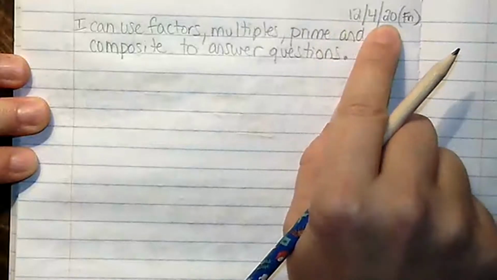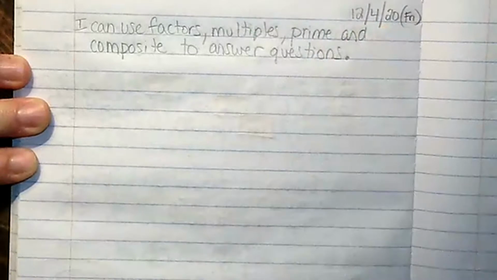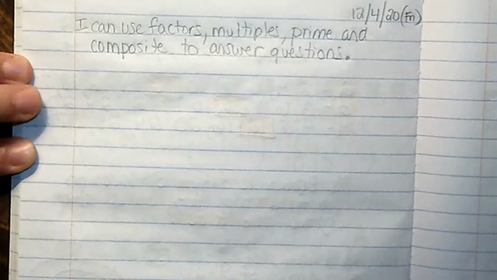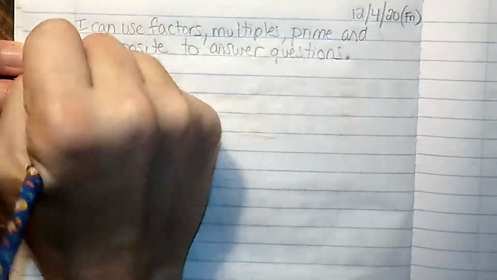Friday, December 4th, 2020, and our I Can for today says, I can use factors, multiples, prime, and composite to answer questions. So here's number one. We have 6 questions for today.